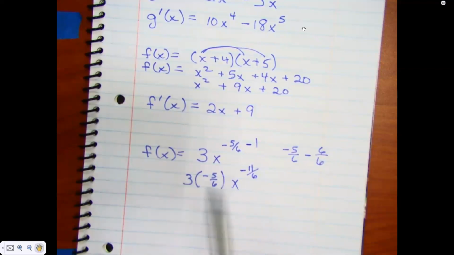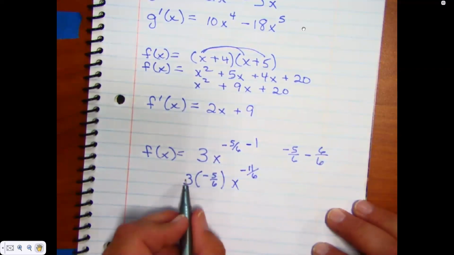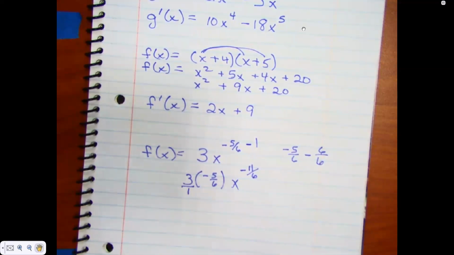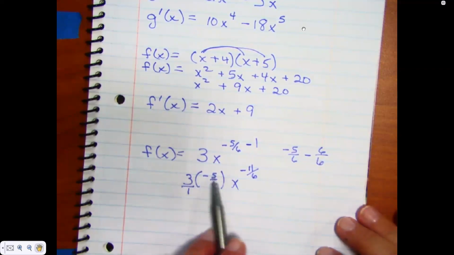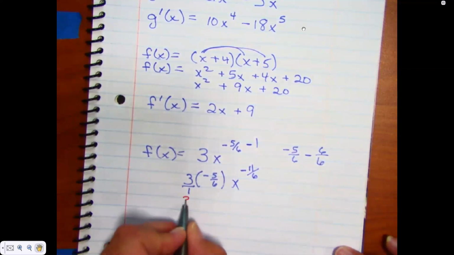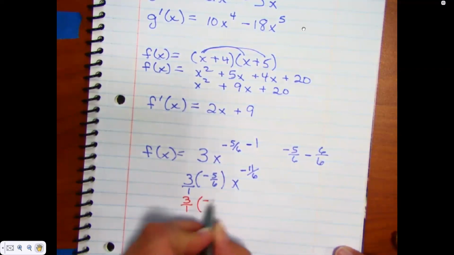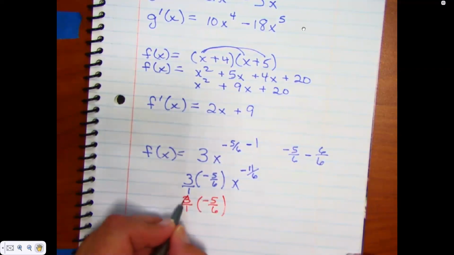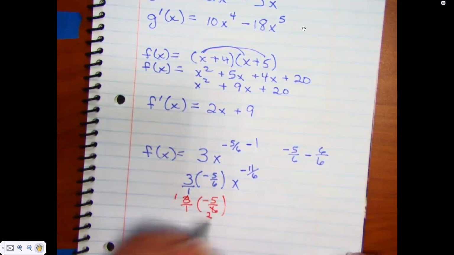And then same thing with multiplication. If you just want to multiply that in your calculator, you could multiply straight across. You could cancel first if you want. However you see it. Do we see how this is 3/1 times negative 5/6? So negative 15/6 and then reduce, or 3 goes in there once, 3 goes in there twice.